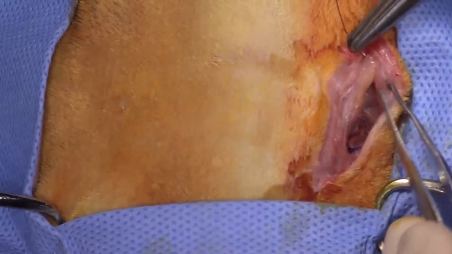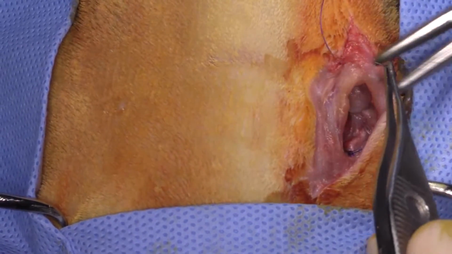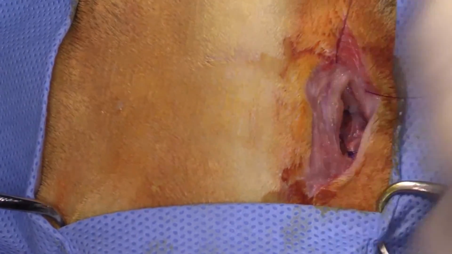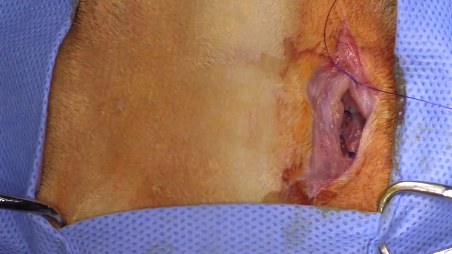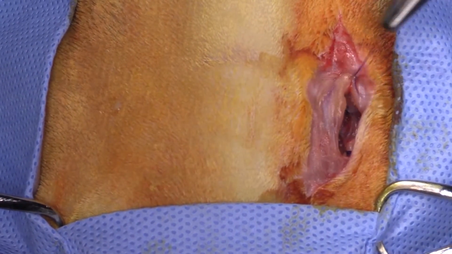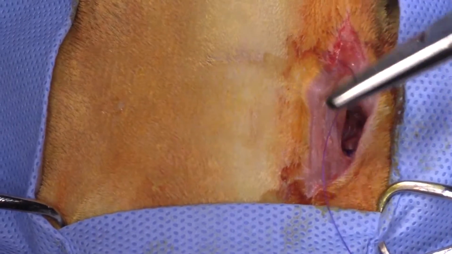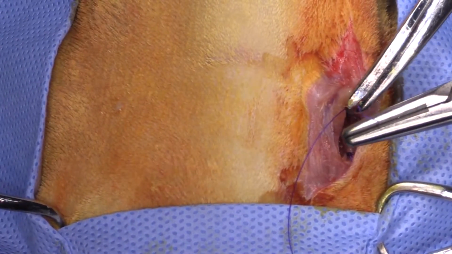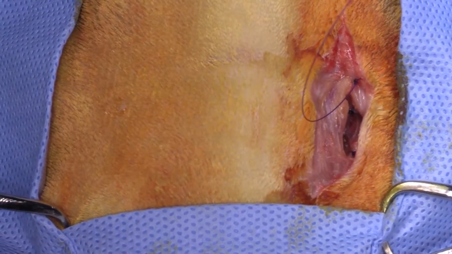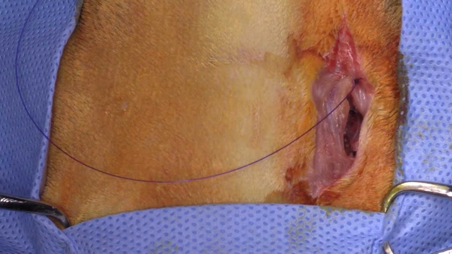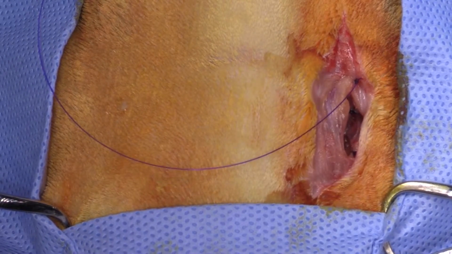Just watching out for my linguofacial vein. Can I get some 4-0 monosin, please? Just load that up on the other needle drivers, please, Eddie.